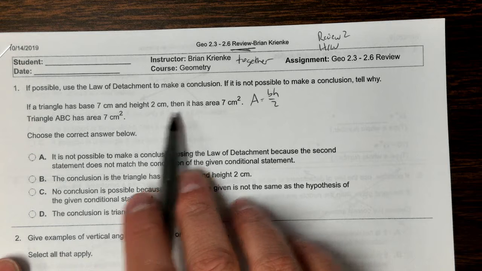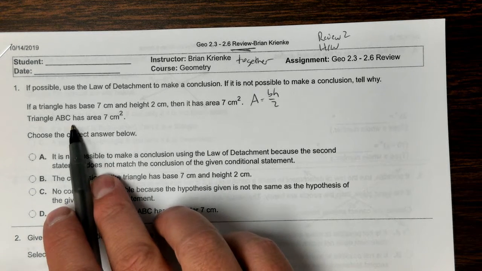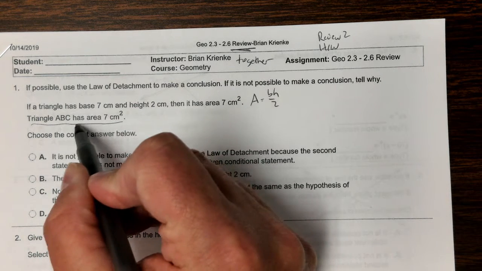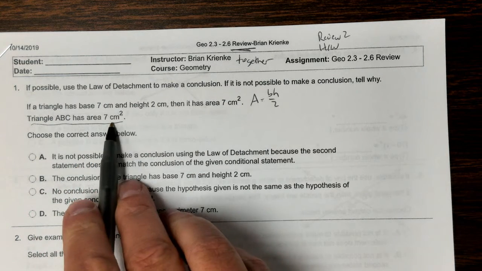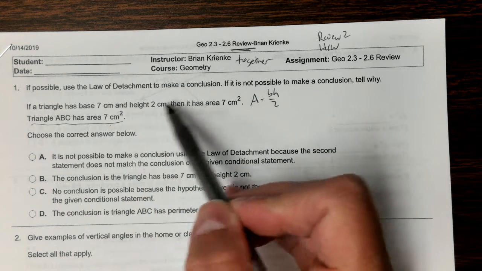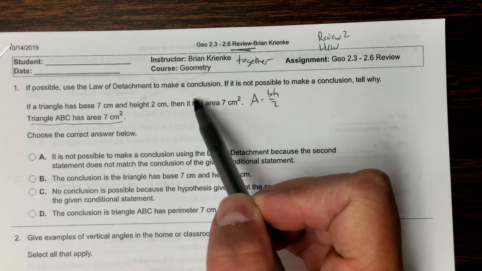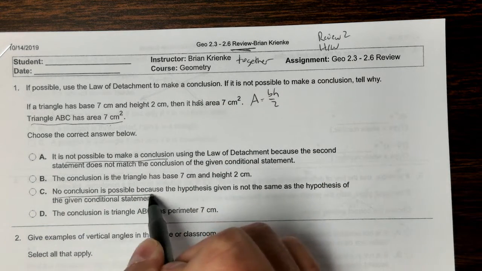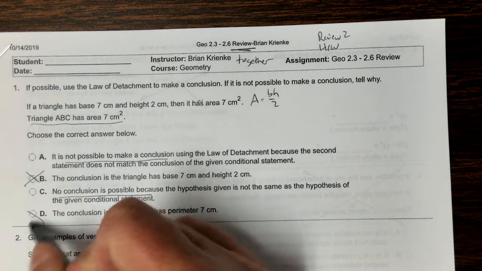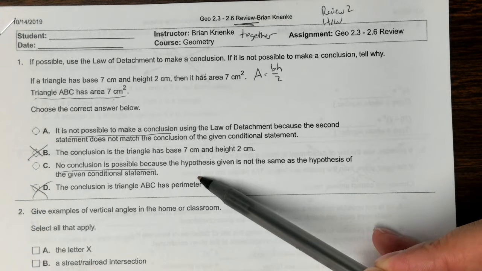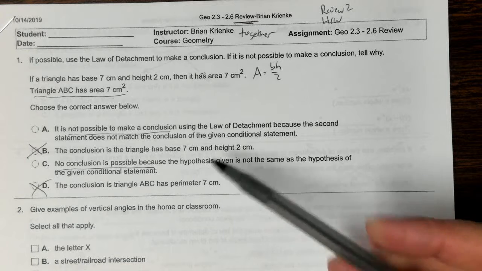Okay? So now what we're really looking at is the last part, because this says the detached statement is it has an area of 7 square centimeters. But the problem is it's supposed to match the front, not the back. And so it's going to be either one of these not possible or no conclusion. So we can cross out B and D. So then we've got to look at these two remaining choices and see what's right.